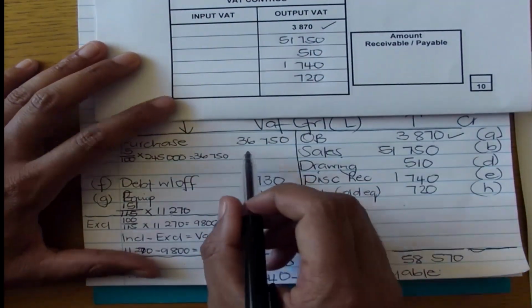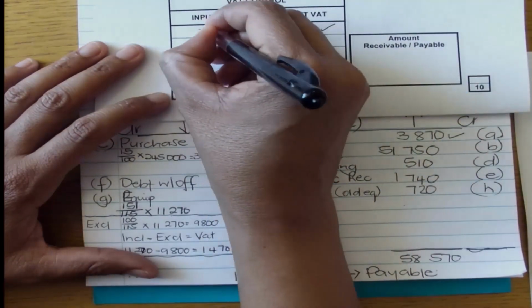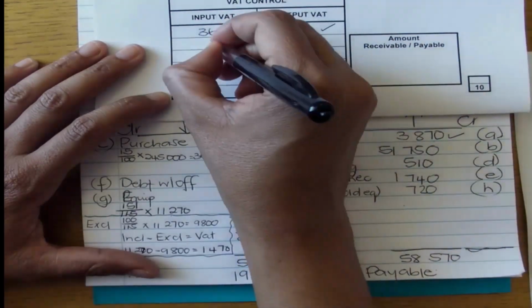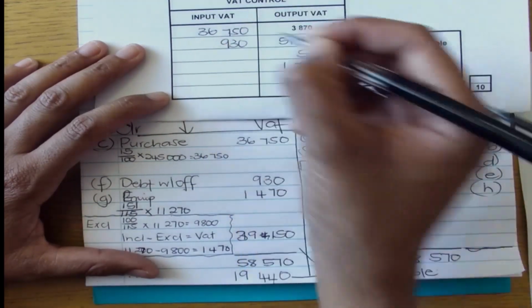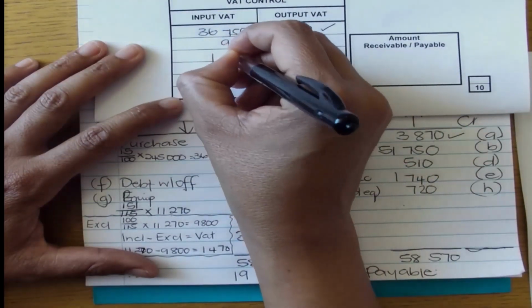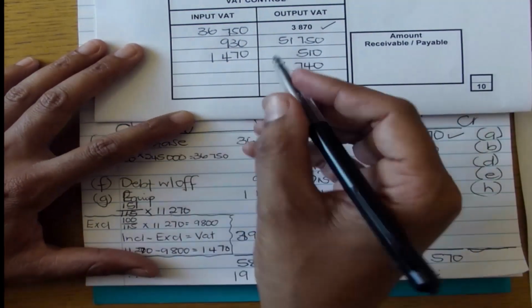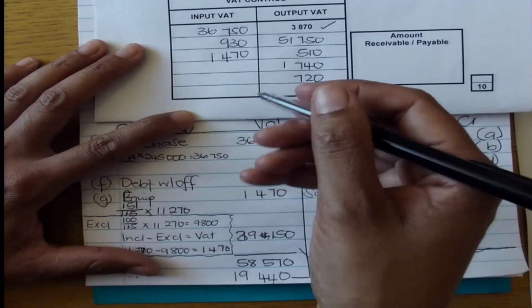On our input side, we have our purchases, which is 36,750. We have our 930. We have our 1,470. Okay, so now we're going to add up all the amounts.